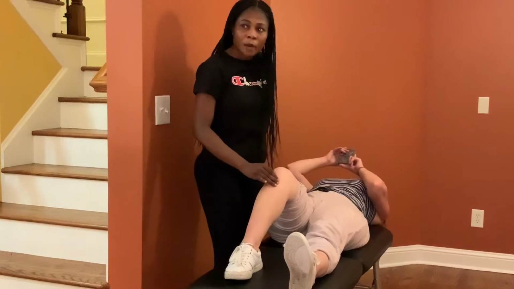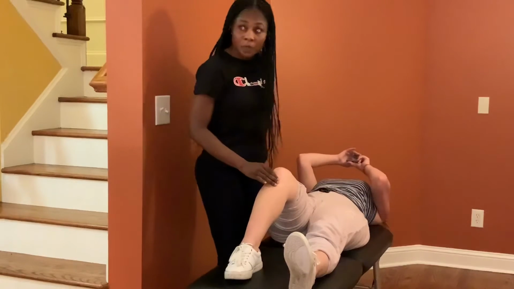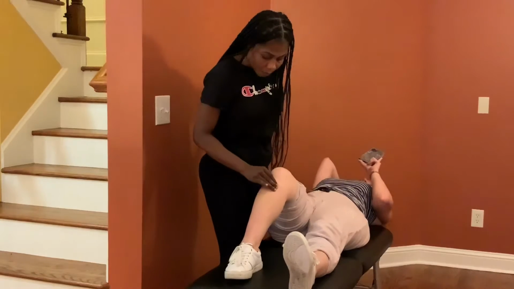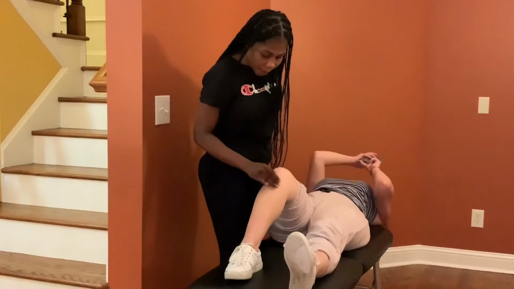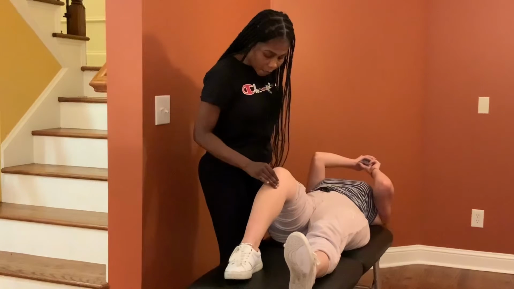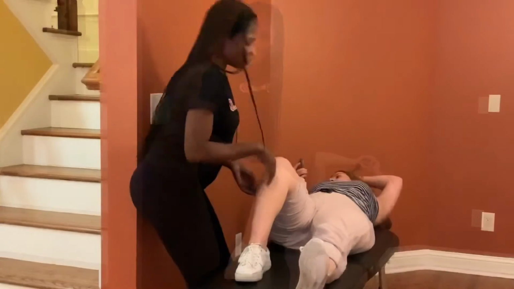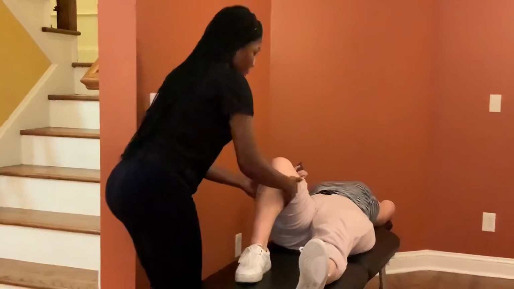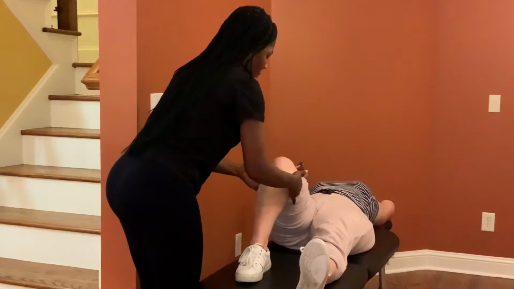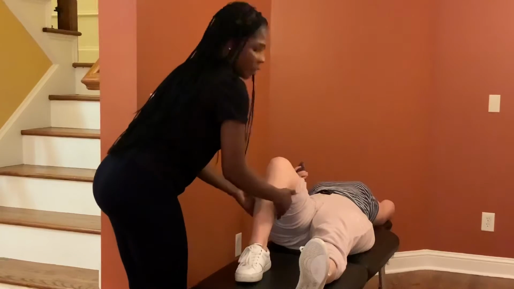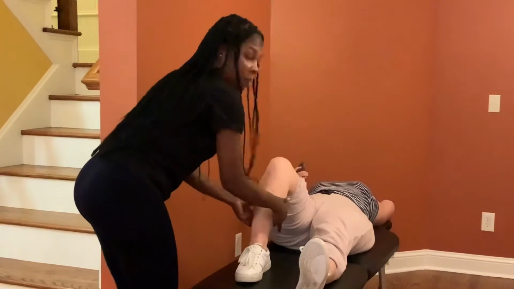We're going to start with the semitendinosus. Then we're going to palpate the gracilis. And then we're going to palpate the sartorius. I'm now going to palpate the popliteal fossa. And I'm going to move on to the gastrocnemius, and I'm going to palpate up.